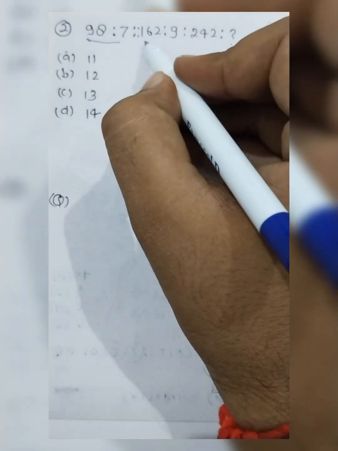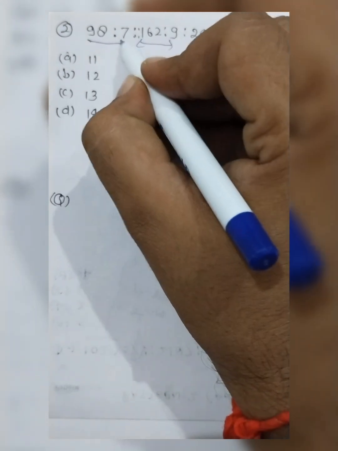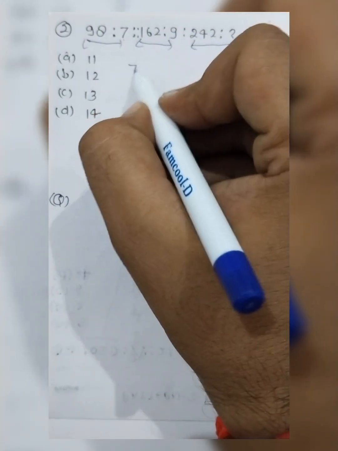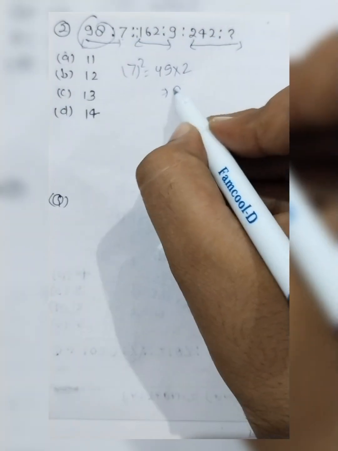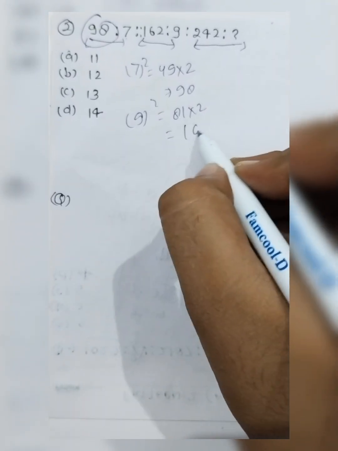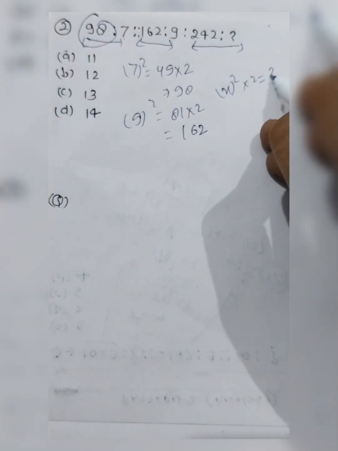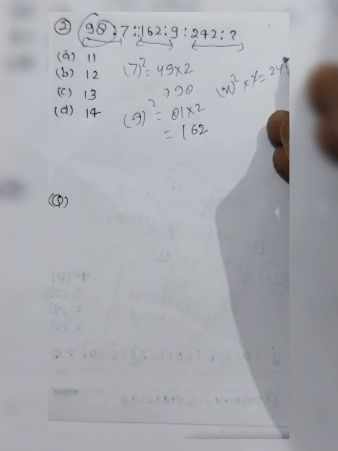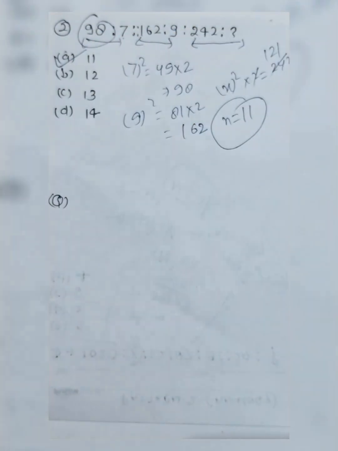Now coming to the second question. The same relation exists between this number and this number, and we have to establish the same relation in these questions. In this question, 7 squared, we know, is 49, and if we multiply it by 2, it will give you this number 98. In the same way, 9 squared is 81, and if we multiply by 2, that will give you 162. Our logic is clear: x squared into 2 will give you 242. Now we just have to solve this. Our x will be 11, so our answer will be 11.